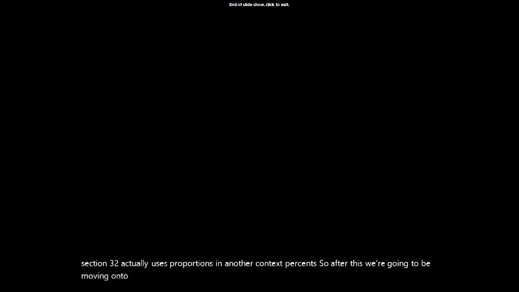Alright, so that wraps up section 6.6, which is ratios and proportions. Now, the next section that we're going to be covering after this is section 3.2. I'm sorry that we're jumping around a lot, but section 3.2 actually uses proportions in another context, percents. So after this, we're going to be moving on to section 3.2. Make sure that you do the section 6.6 homework and fully read through all of the notes before you move on to section 3.2.